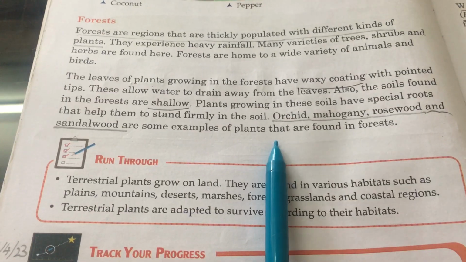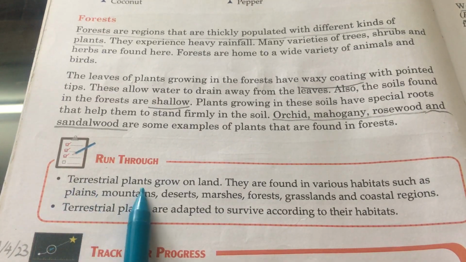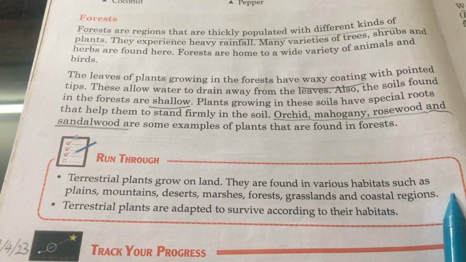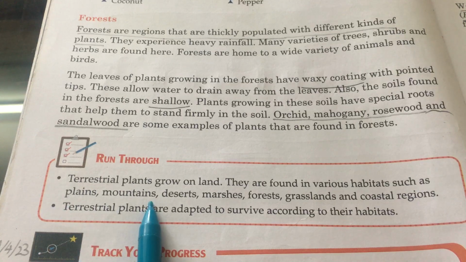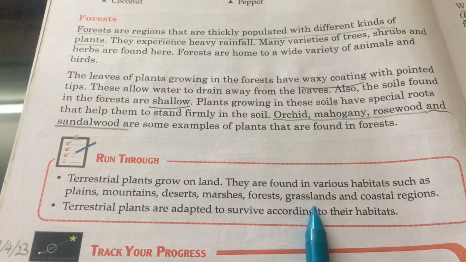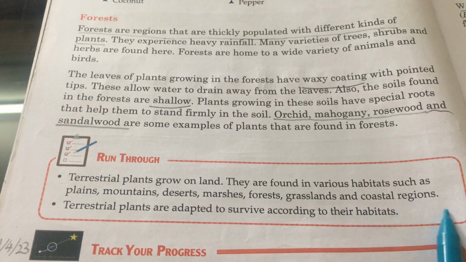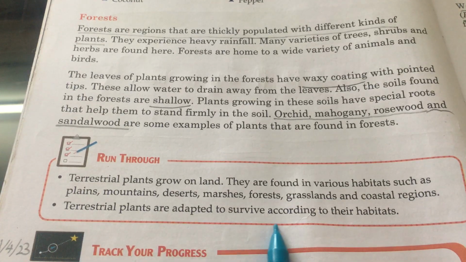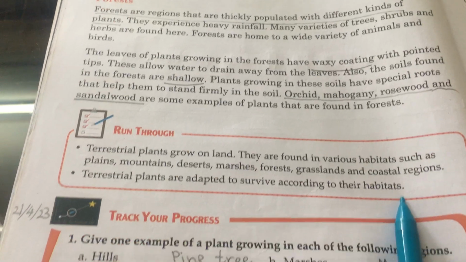Run through. Terrestrial plants grow on land. They are found in various habitats such as plains, mountains, deserts, marshes, forests, grasslands, and coastal regions. Terrestrial plants are adapted to survive according to their habitat.